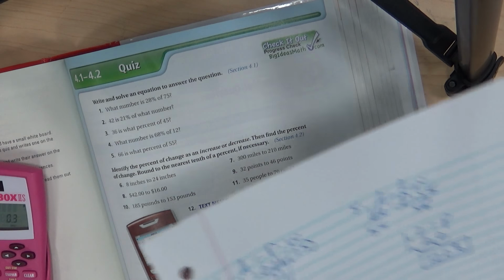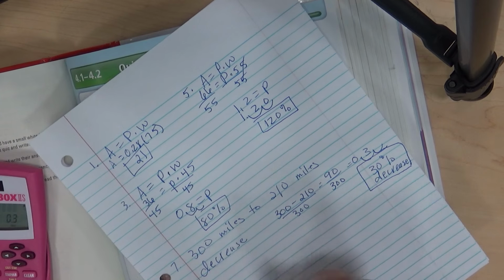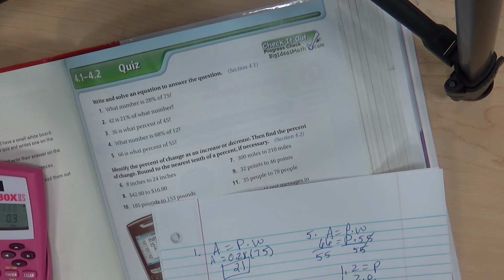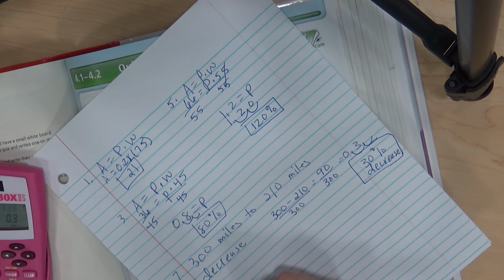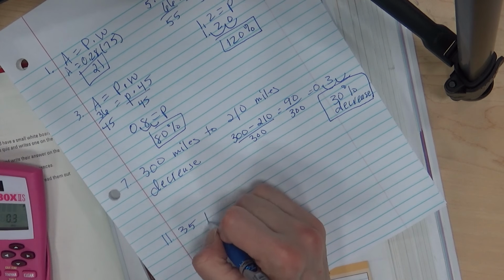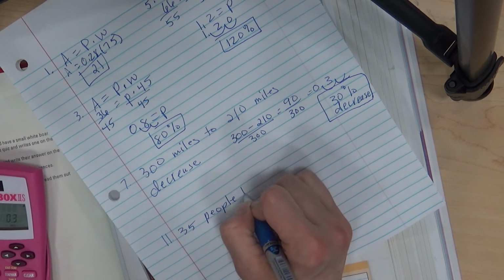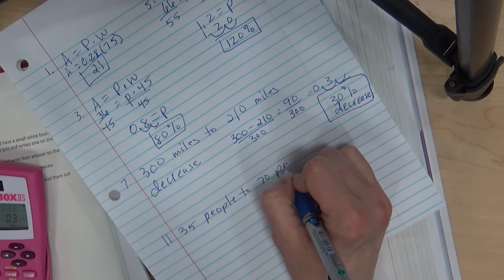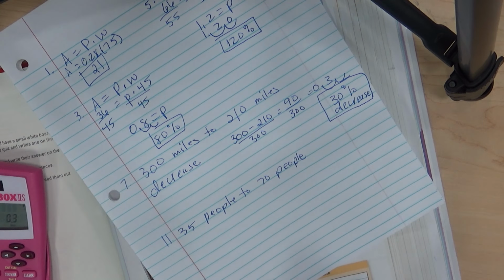Let's do number 11. 35 people to 70 people. So this is a percent increase.